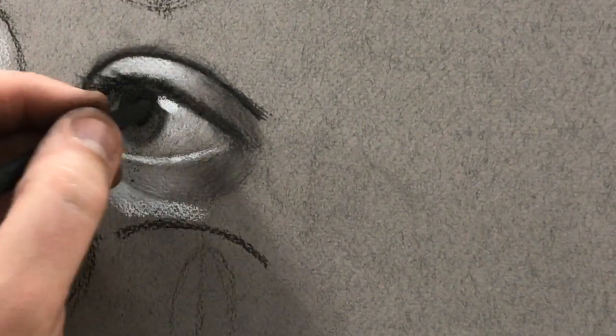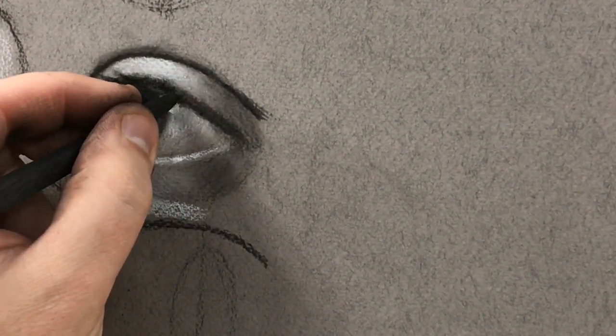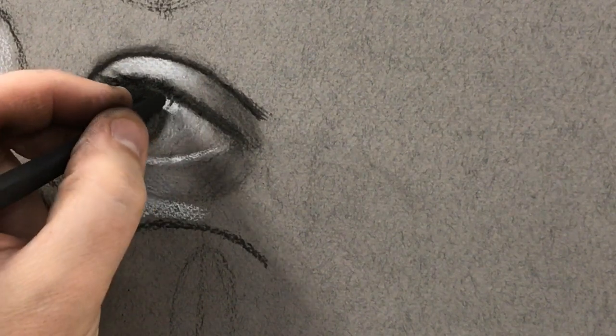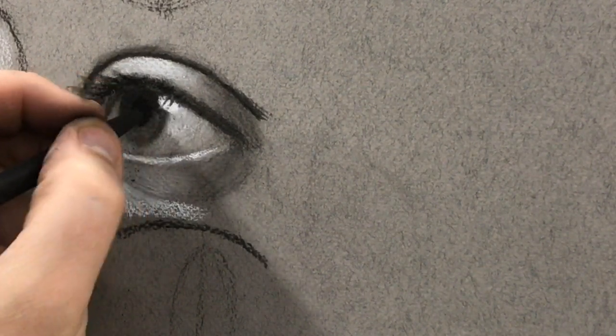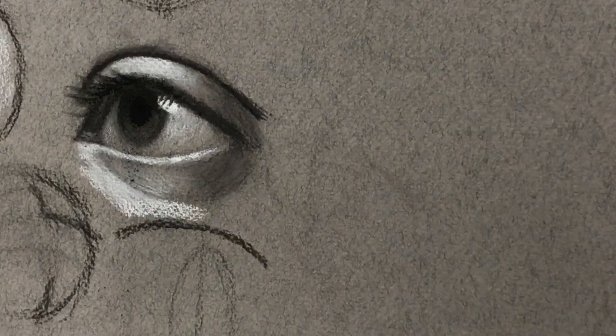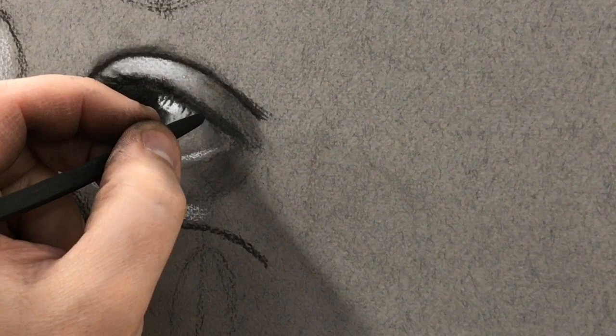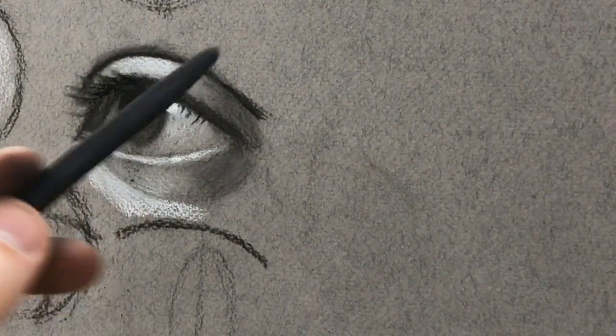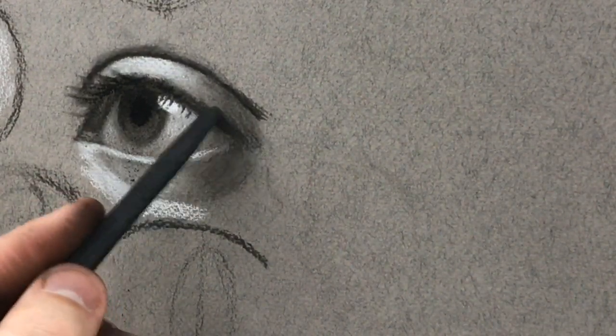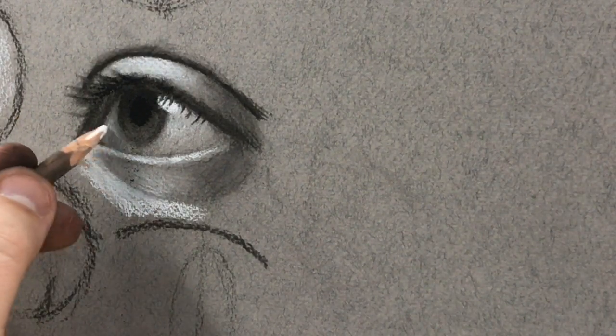Okay, and if I'm going to get really hyper-realistic, I can even add a little reflection of the eyelashes in the eye, or in the highlight. Just these little bits of reflection can just give it that extra bit of hyper-realism. And then I just continue to look at my values and make sure that everything is making sense.